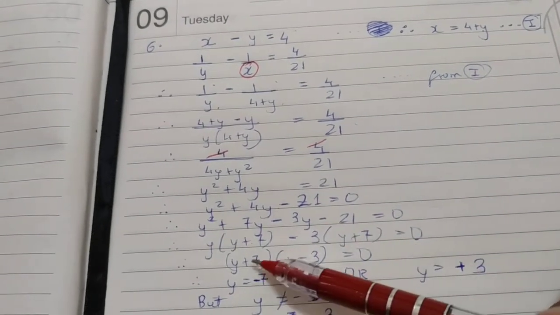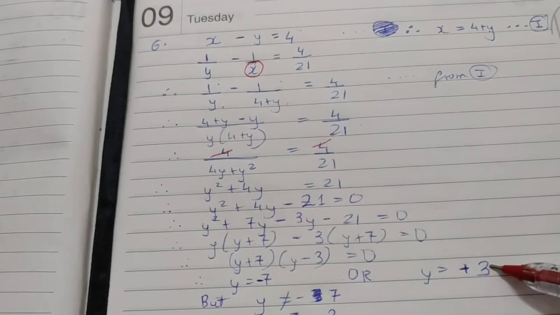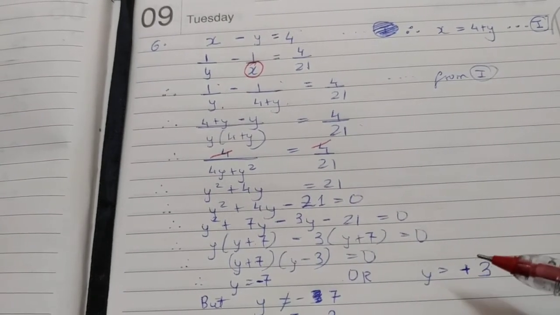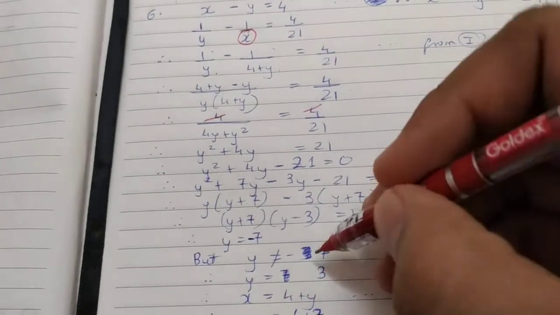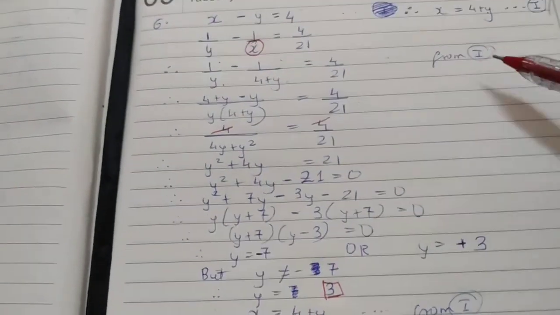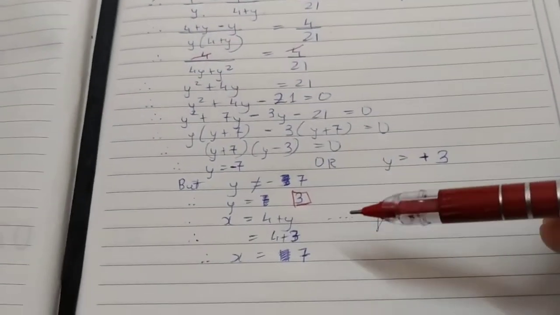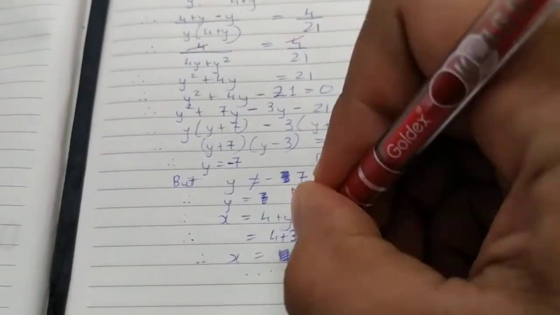So either y is minus 7, the sign changes when it goes to the other side, or y is plus 3. But in the question they have mentioned that they are positive numbers. That means y is not equal to minus 7, y is equal to 3. Now substitute this value in equation number 1 once again, so that we get the value of x as well. And please write the final answer.